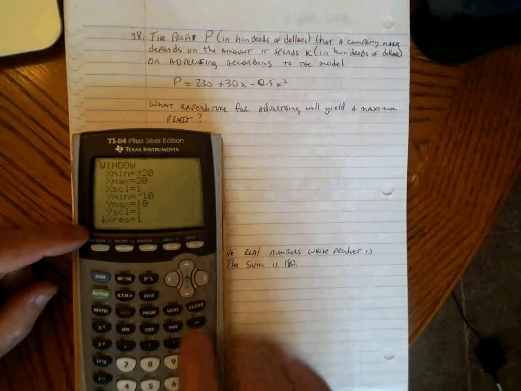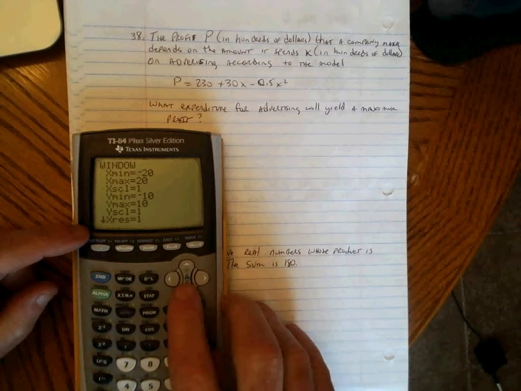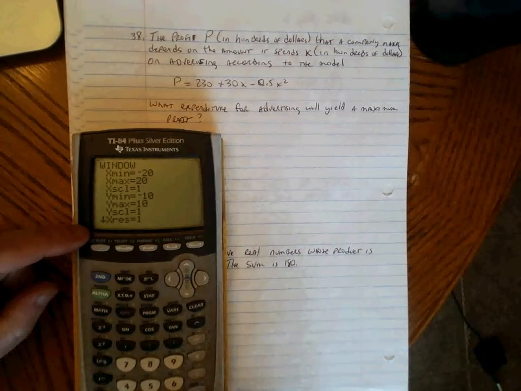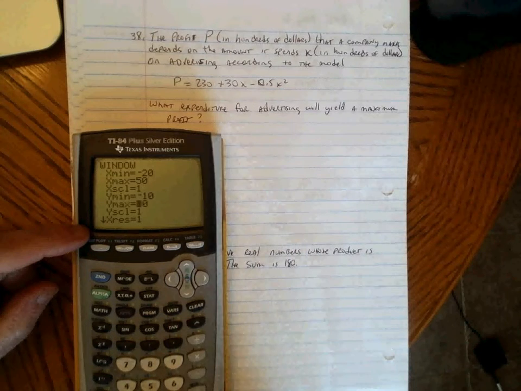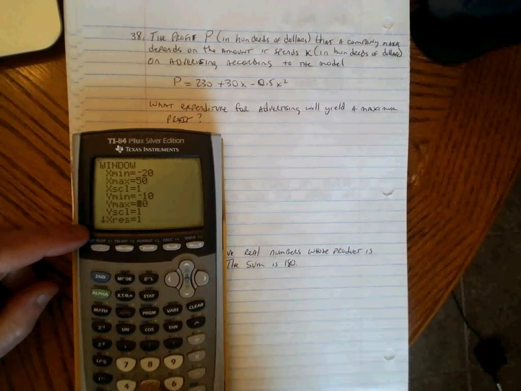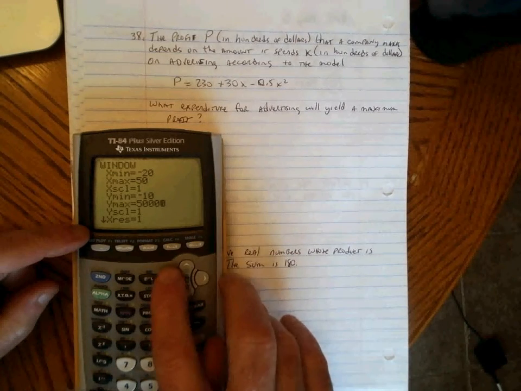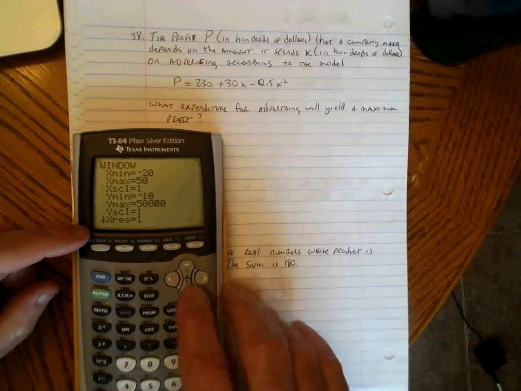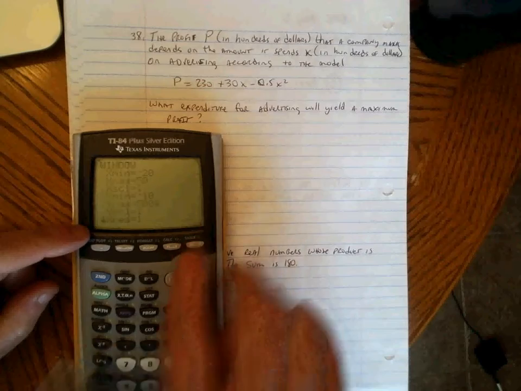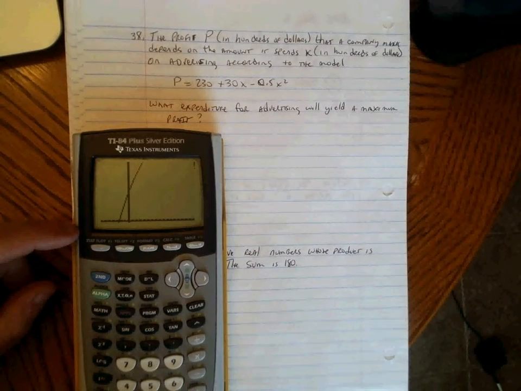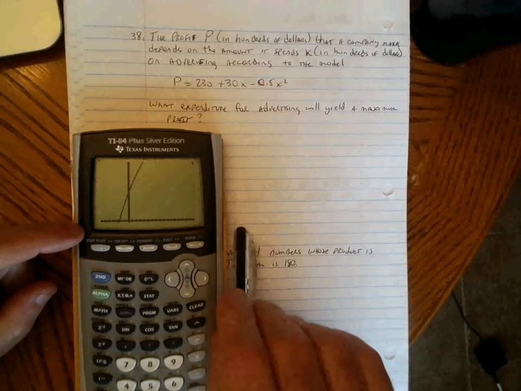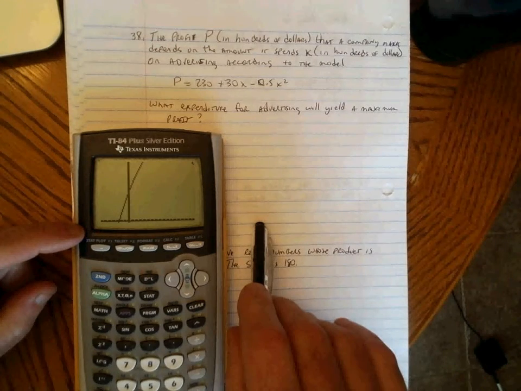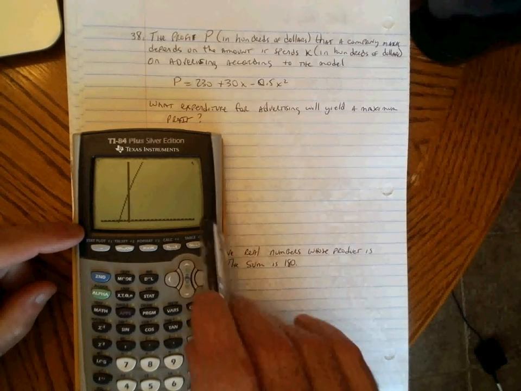We're going to change our x max. Let's go to 50 and see if that does any good. And let's change the y max to, let's do 50,000. Let's see what happens. No, we don't need 50,000. Let's set 500 because we're in hundreds of dollars. Now we can see more, but we still can't see enough. So we're going to extend the x max and the y max.